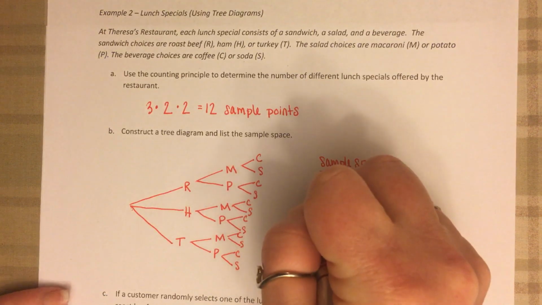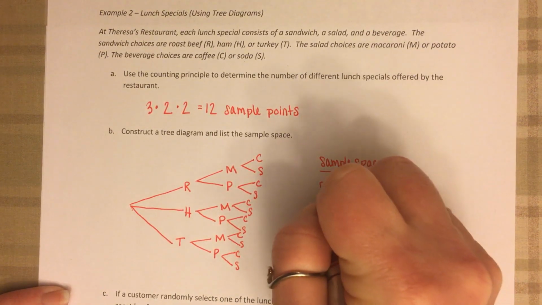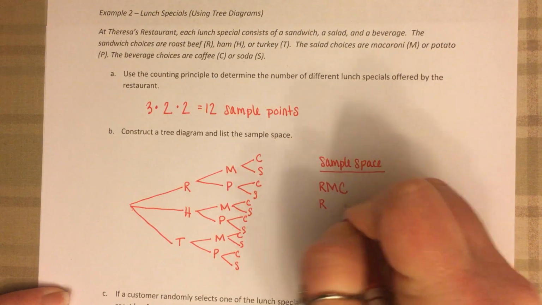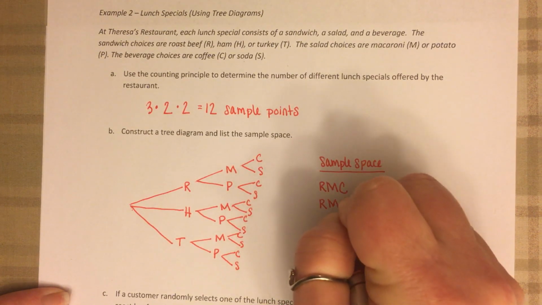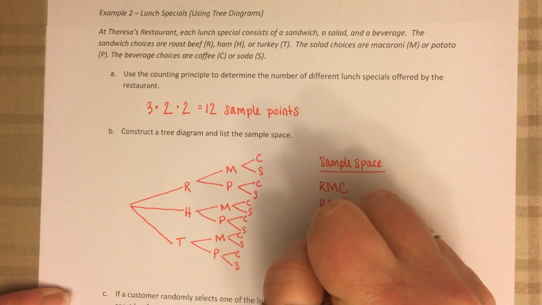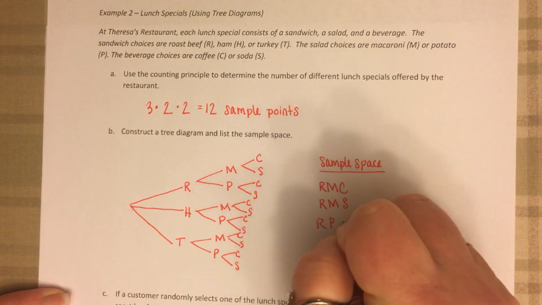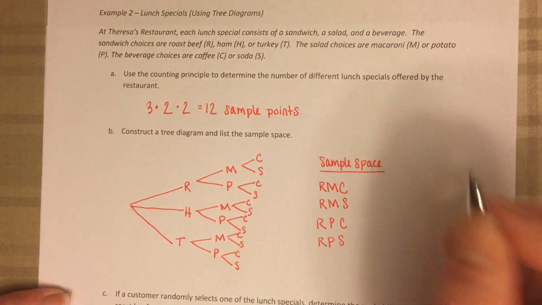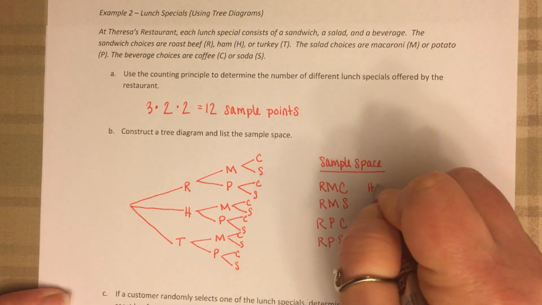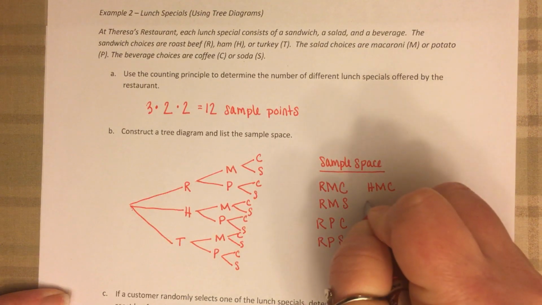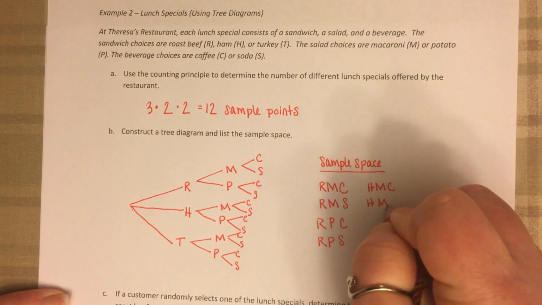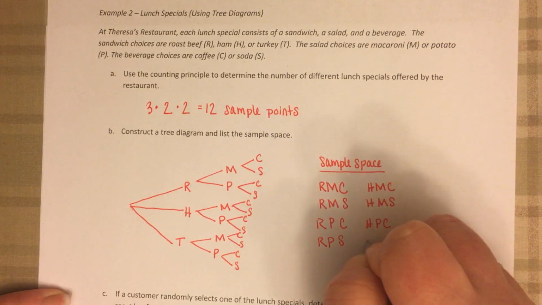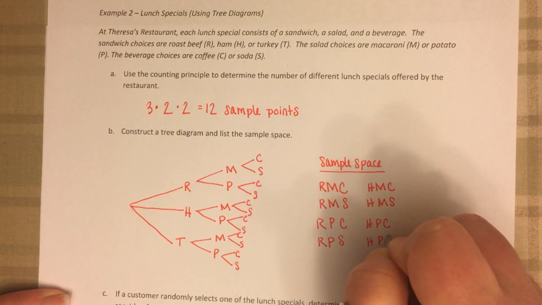Right? So our first option, roast beef sandwich, macaroni salad, and coffee. Then we have roast beef sandwich, macaroni salad, and soda. Then we have roast beef sandwich, potato salad, and coffee. Roast beef sandwich, potato salad, and soda. Ham sandwich, macaroni salad, and coffee. Ham, macaroni, and soda. Ham, potato, and coffee. Ham, potato, and soda.